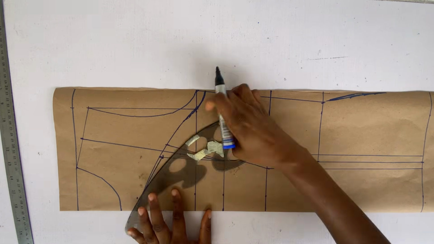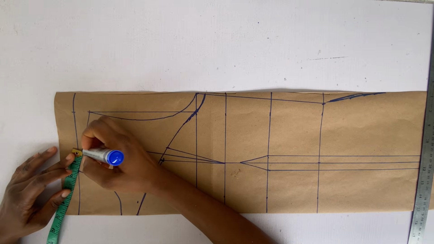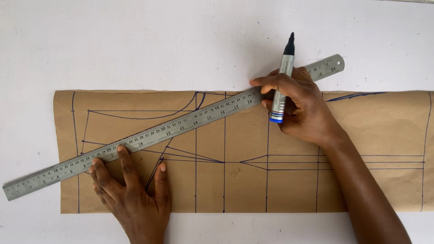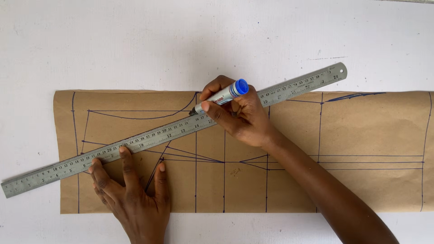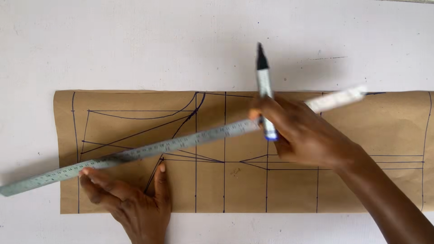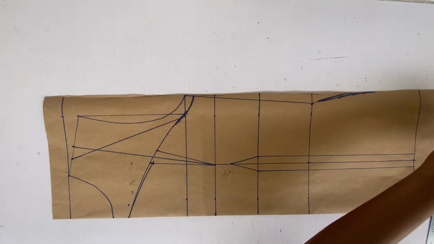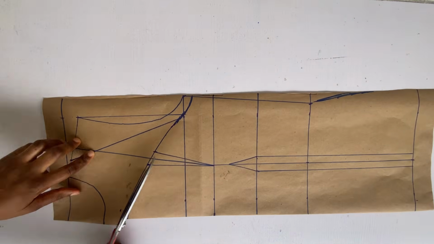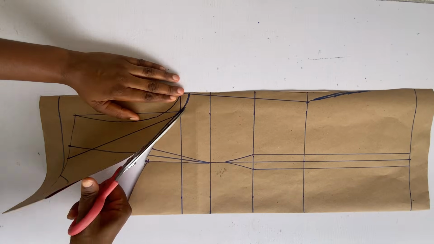And then for the neckline, if you want sleeve, you're going to go in by 1 inch here, and you're going to connect it all the way to the side like this, and this will be the sleeve for it. So after you're done, you're just going to go ahead and cut this out. So just pay attention to the lines I followed while cutting.